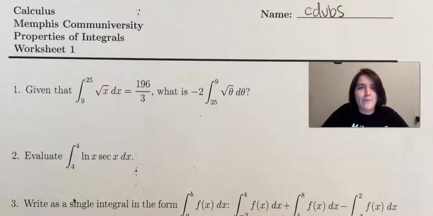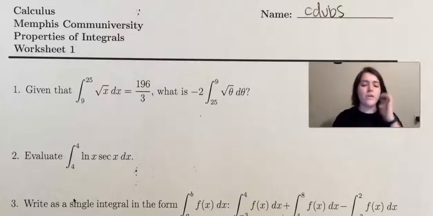And then right before we start, I'm just going to note that this is properties of integrals. So this is before you take integrals. So there are no antiderivatives on this worksheet. We are not taking antiderivatives. We are doing the properties of integrals and solving these problems based on the concept that integrals are areas, which they are. So that's what this video is going to be about. So no antiderivatives, just the actual properties of integrals.